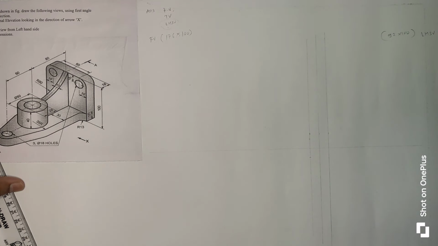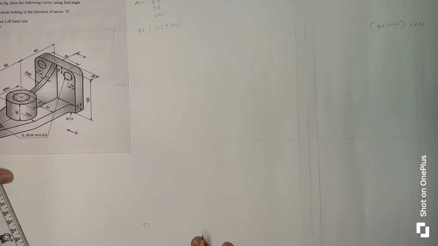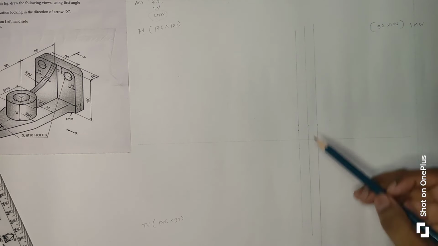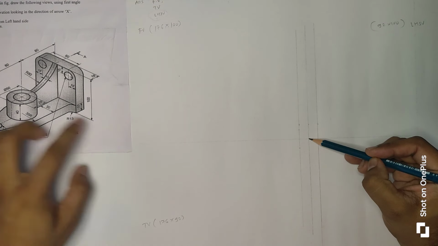So for the top view we require 176 by 92.